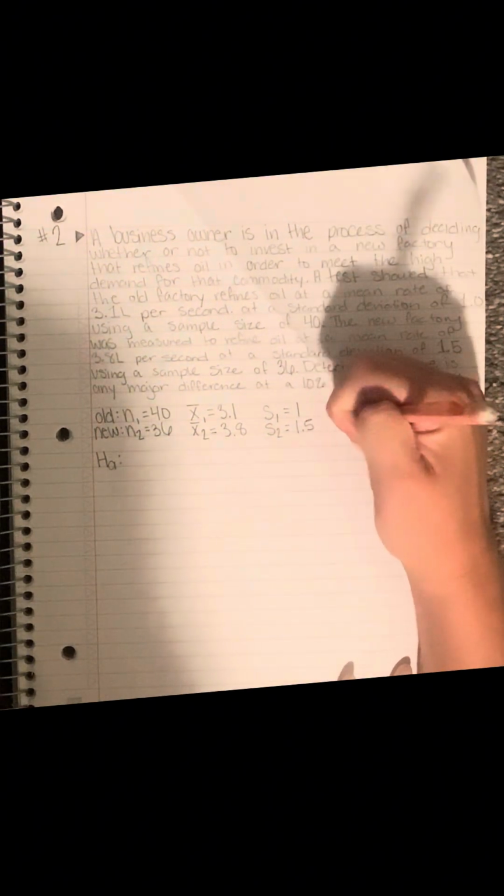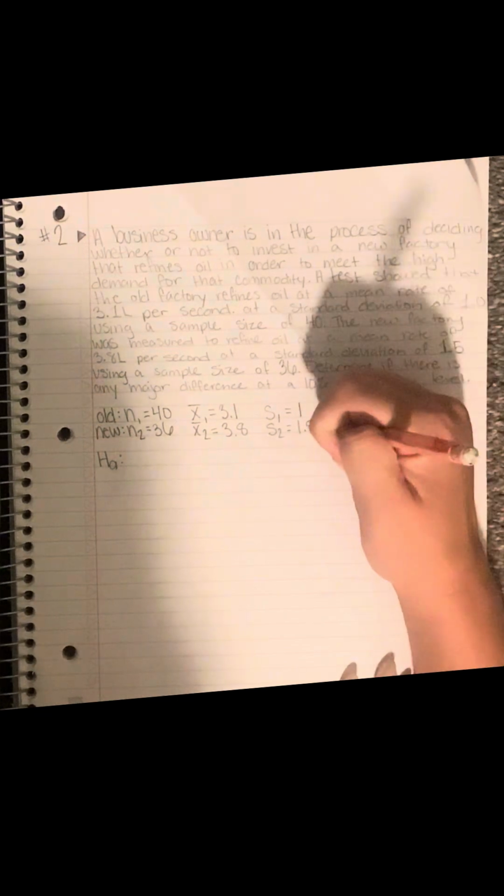If you didn't believe they were different, you wouldn't really conduct this test. So the null hypothesis, sorry, we're going to write them up here instead. We want to test to see if they are different. So I'm going to write that: mu1 does not equal mu2.